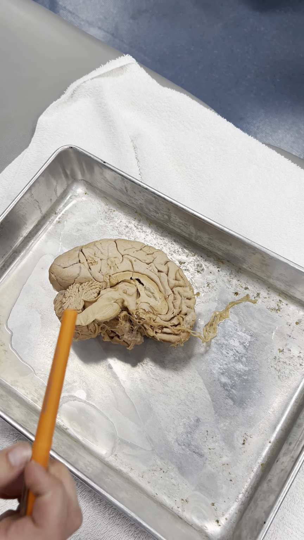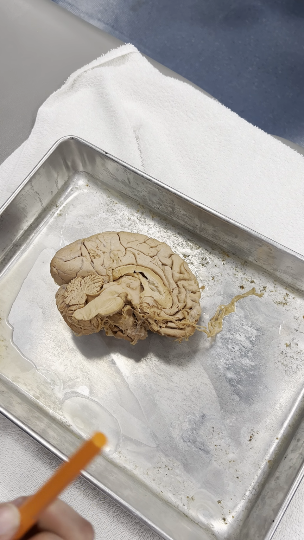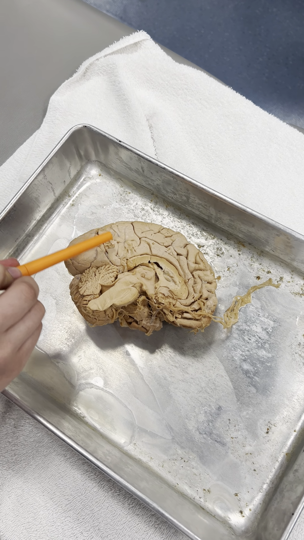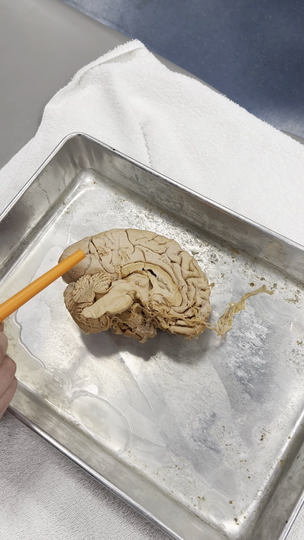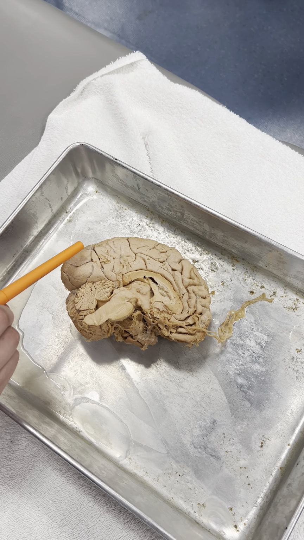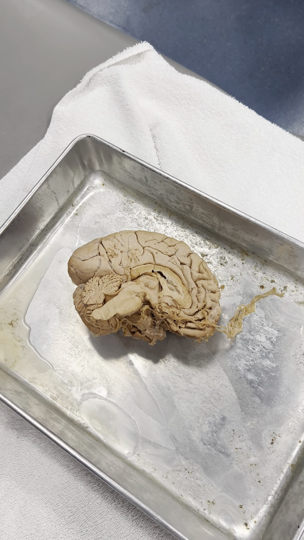Then you have different gyri, however you prefer to pronounce. So your precuneus is before your parietal occipital sulcus, and then you have your cuneus, which is on this top part right here, and then you have your lingula, which is underneath the calcarine fissure.